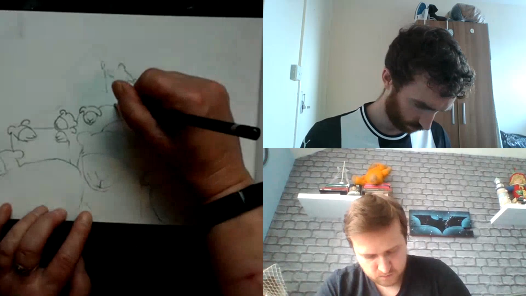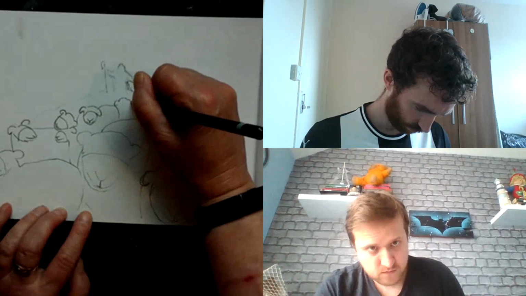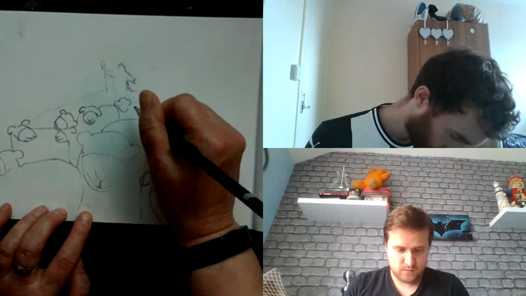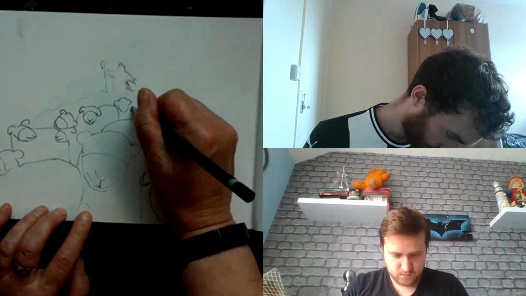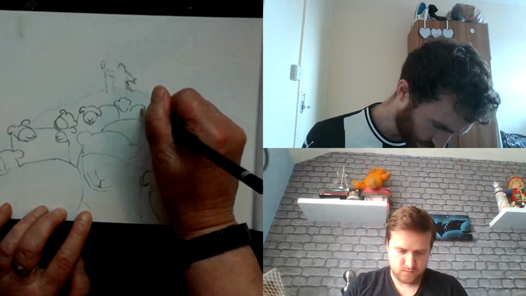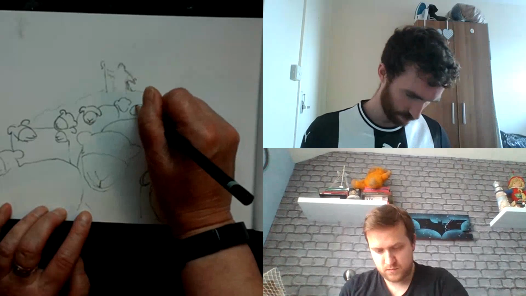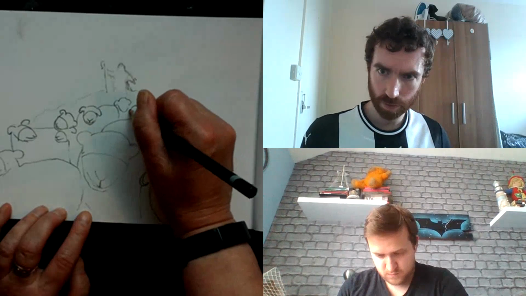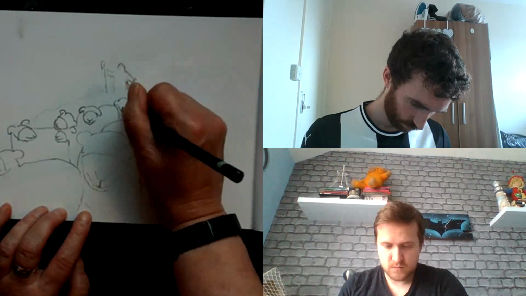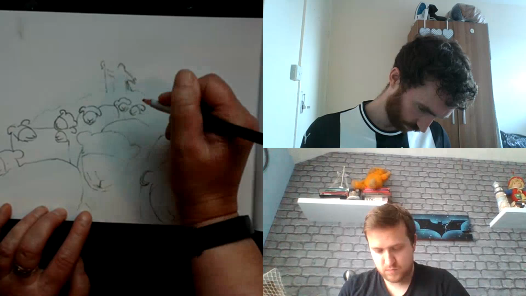There's one here. And you notice I'm getting smaller and smaller. Every time I go back, I'm making the sheep look smaller and smaller. Oh, I keep doing it about the same size. You've got to keep that in mind all the time, that every time you go back, your sheep are getting further away from you and are getting smaller.